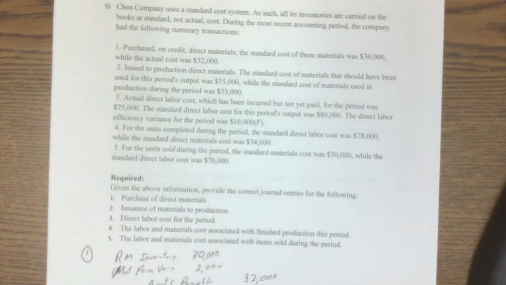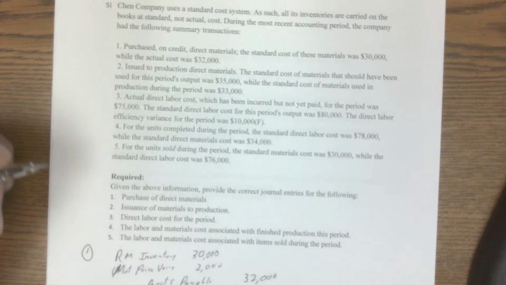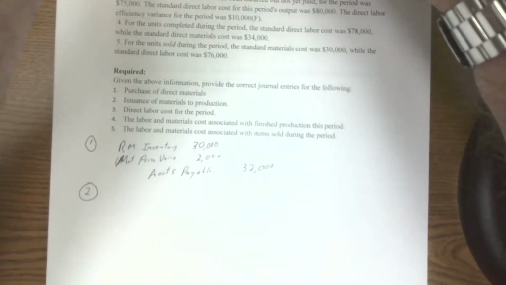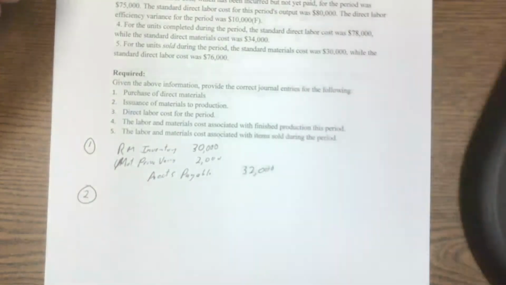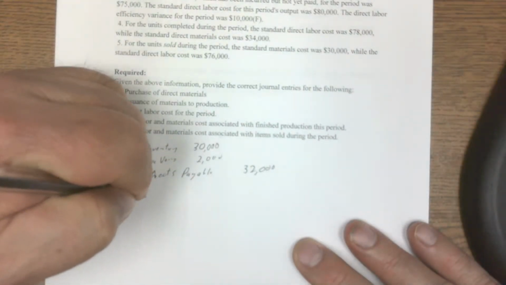Okay. Then number 2, we issued in production for materials. The standard cost of materials that should have been issued for this period's output was 35,000, while the standard cost of materials used in production for the period was 33,000. Okay. So number 2 is going to be work in process inventory.